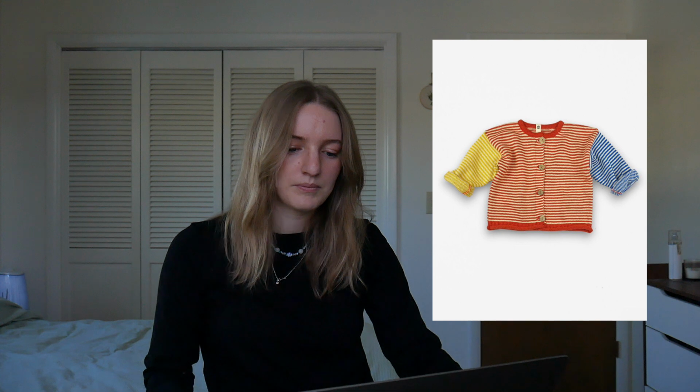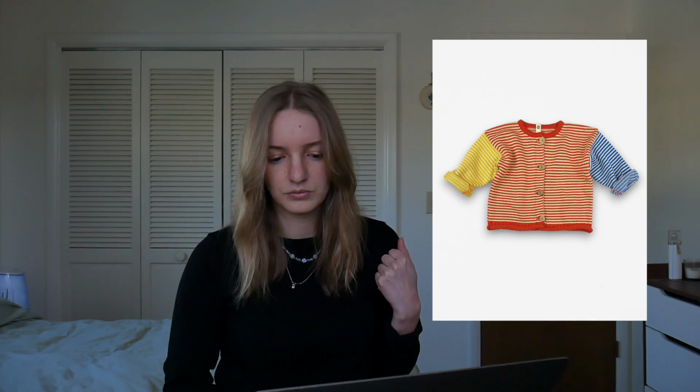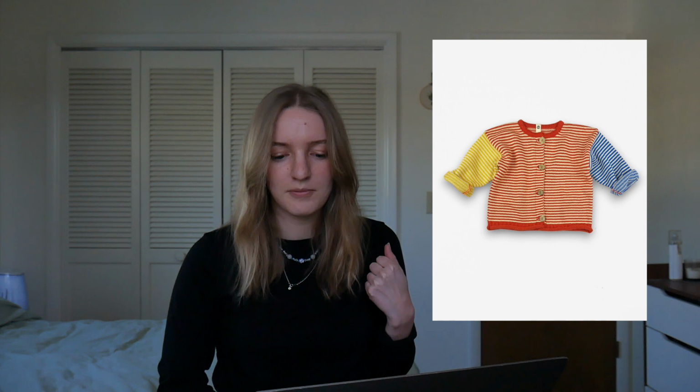Alright, this next one, we've got a child's cardigan, but I think this would be really cute and fun to wear and make myself, especially with a more muted color palette, something closer to what I like. But the primary colors are actually really fun. We can't really see the sleeves or the cuffs of the sleeve, but let's just say that they match the body ribbing.